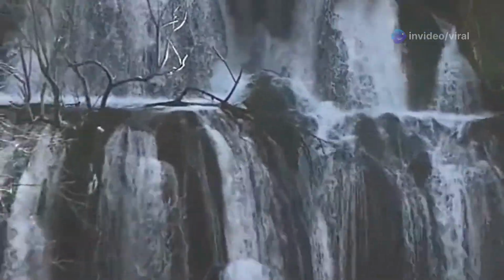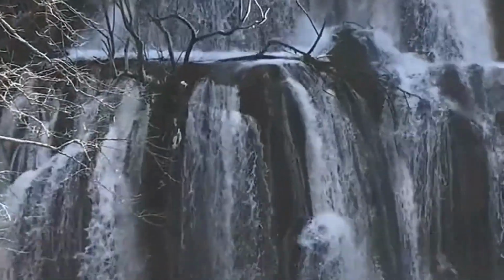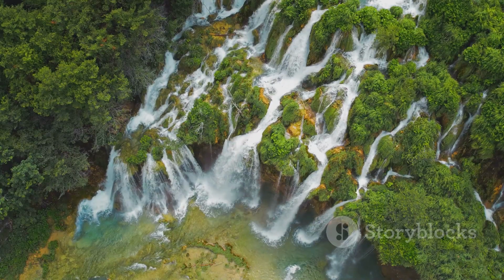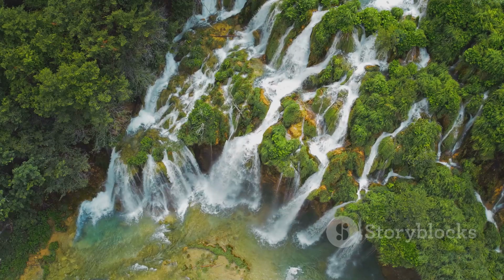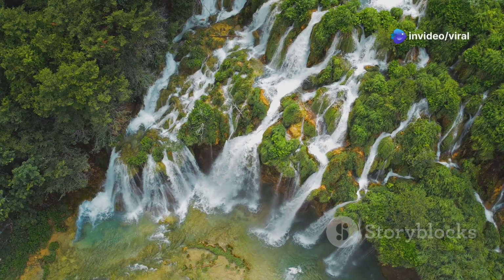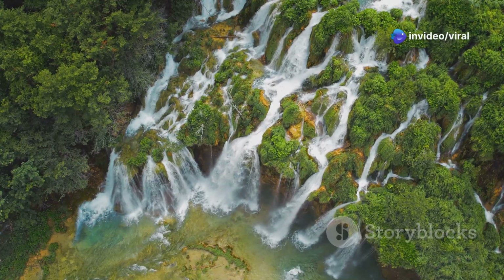More waterfalls next to each other mean more water flowing overall, just as more batteries in parallel mean more current flowing through the circuit. It's all about the flow.